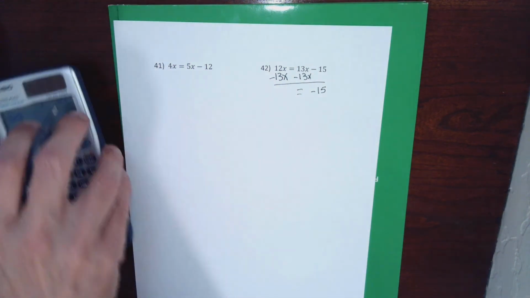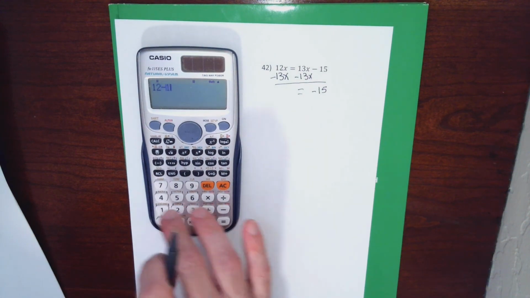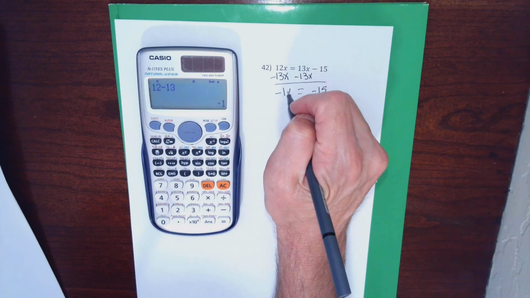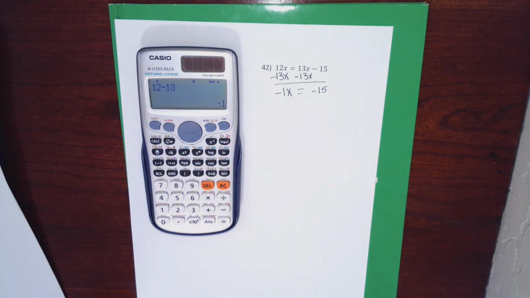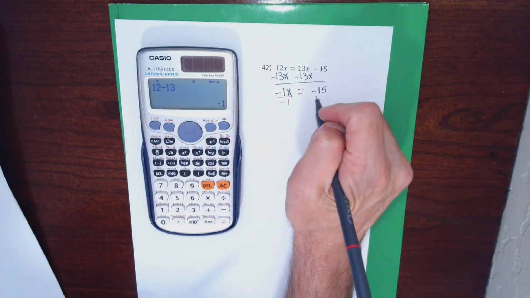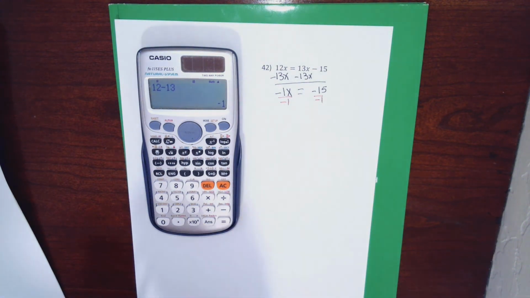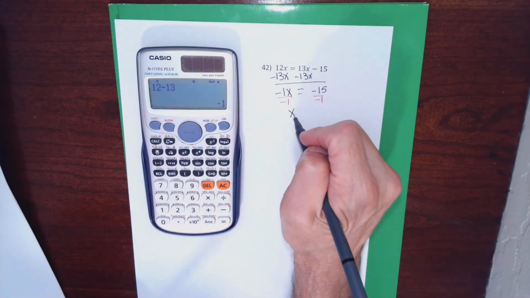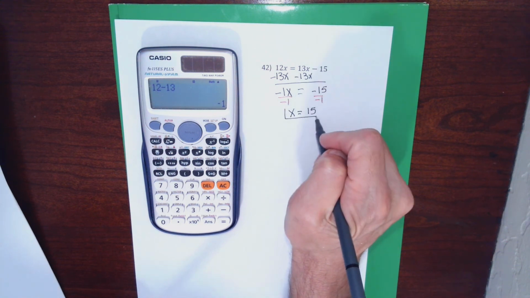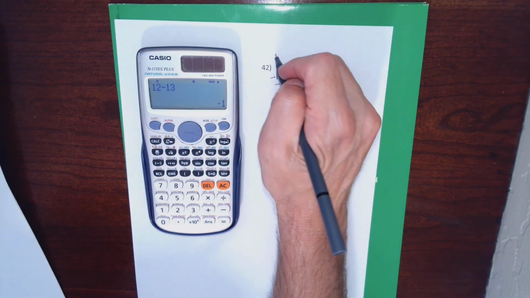And on the left-hand side, I'm doing 12 minus 13. I like to write the -1 in front of the x. If the coefficient is supposed to be a -1, I prefer to write it because now I know what to divide by. Now I'm going to divide both sides by a -1. On the left-hand side, the -1's cancel to become a positive, and on the right-hand side, negative divided by negative is a positive.